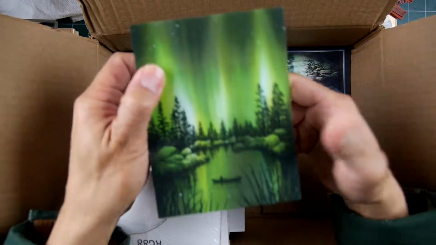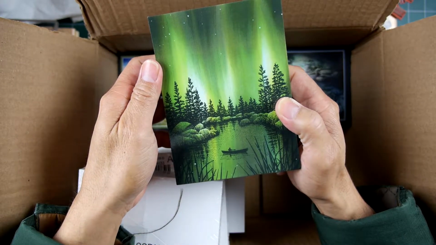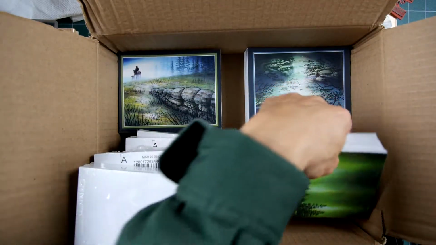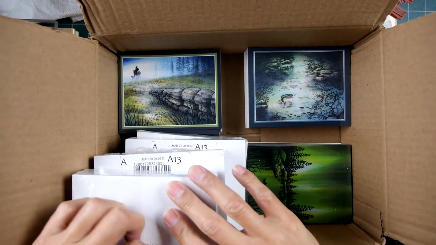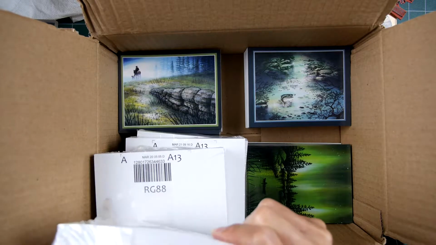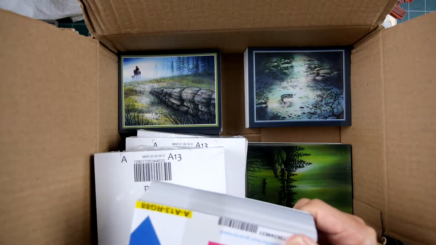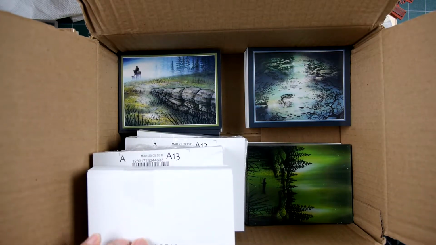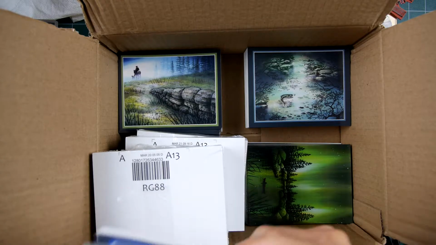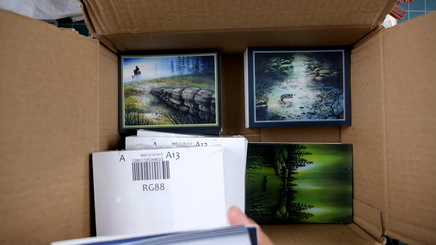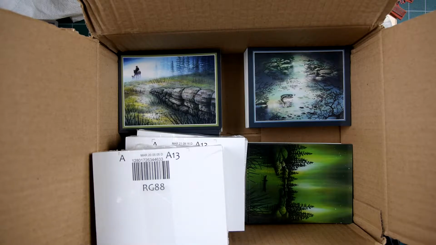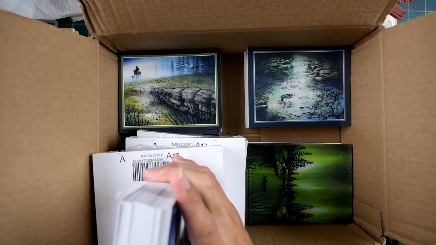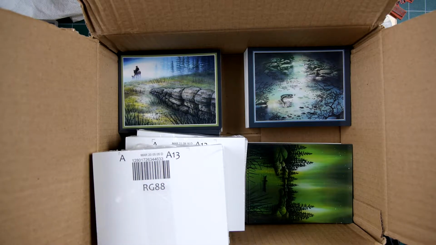All right, Northern Lights. You know, I love my Northern Lights. As far as my depictions of it, I haven't seen it in person, but one of these days. Plus, I love that emerald green color scheme, and that's one of those that gives me an excuse to put it into a scene.